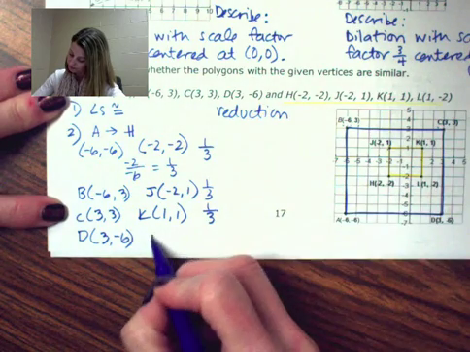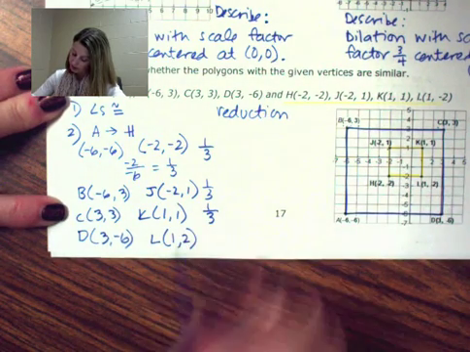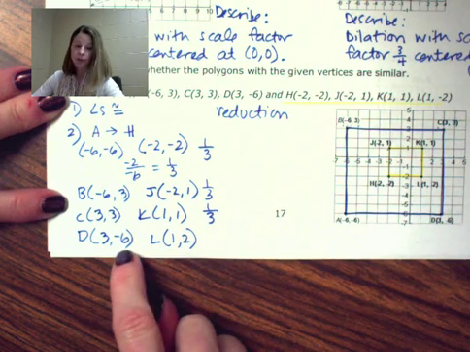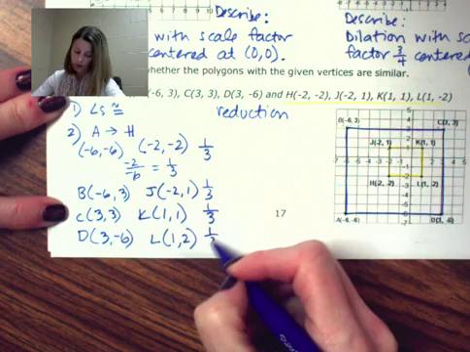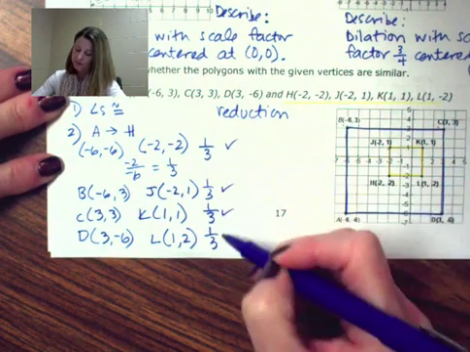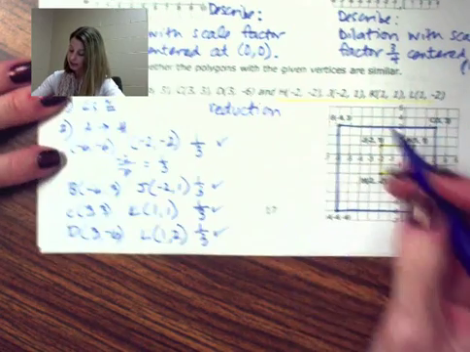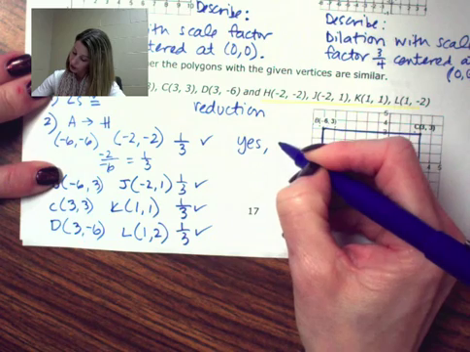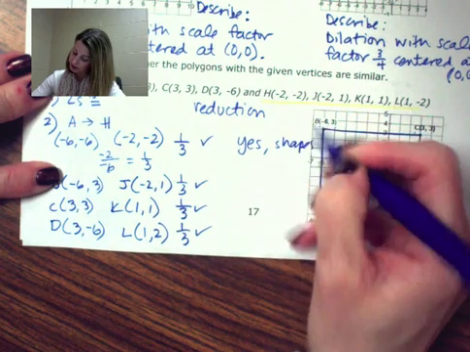L is 1, 2. So 3 divided by 3 gives me 1. -6 divided by 3 does give me 2. Okay, so because I get the same factor, I would say yes. Shapes are similar.